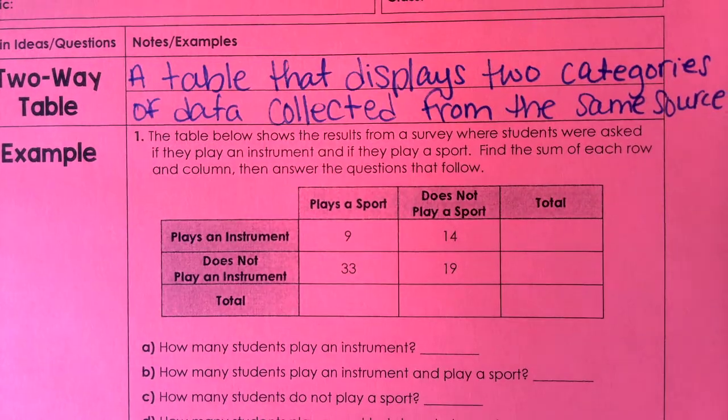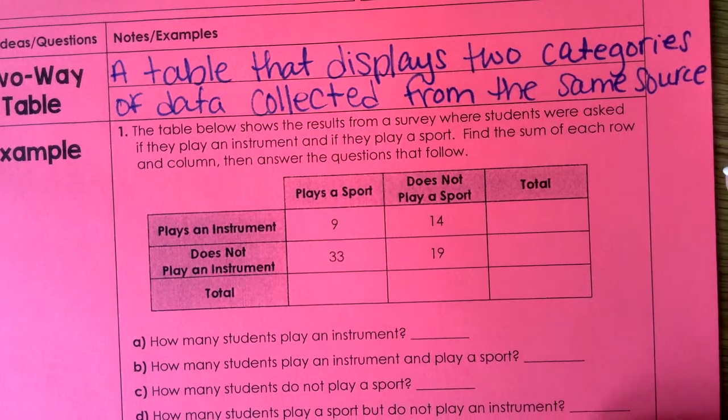So from the same source, it's talking about the same sample, the same population. If I were to survey our class and ask you two questions, I'd be getting the information from the same source. I'd be getting my answers from you guys. Okay.